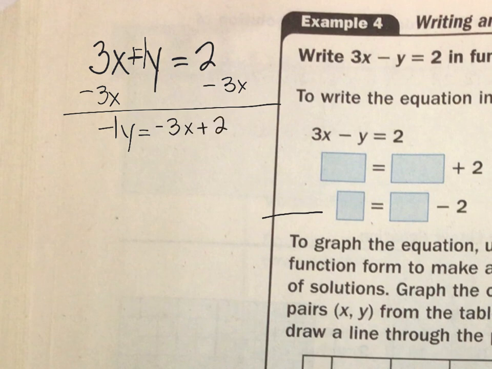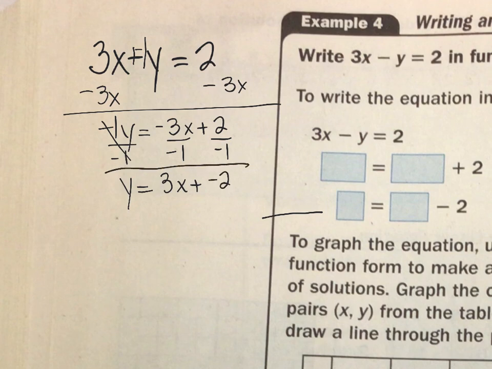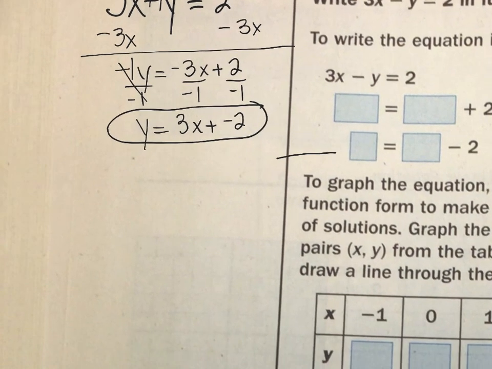Are we done? What do we do now, Carson? You divide -1 on all of the numbers. Excellent. And we get y equals, what do we get? What's -3x divided by -1? Plus -2. This is what we will use in our function table.